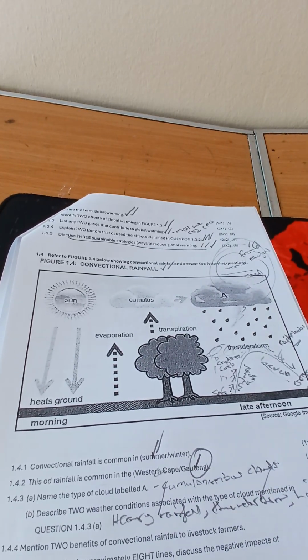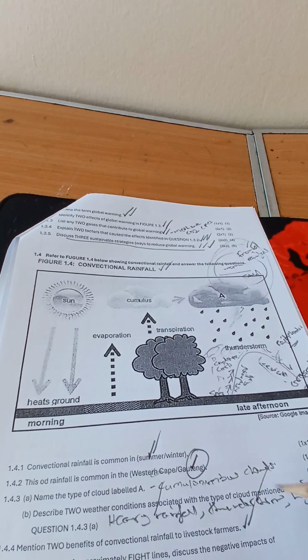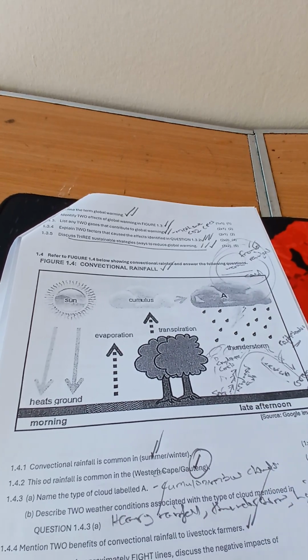Mention two benefits of convectional rainfall to livestock farmers. When we have convectional rainfall, thunderstorms are associated with rainfall, which is also good for farming. Number one, there will be enough water for crops and animals, because convectional rainfall brings heavy rain. There will be enough water for domestic use as well. So these are the benefits of convectional rainfall.